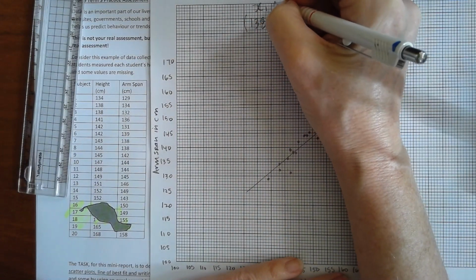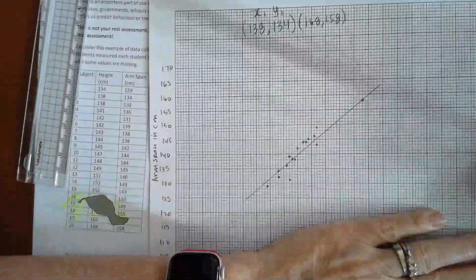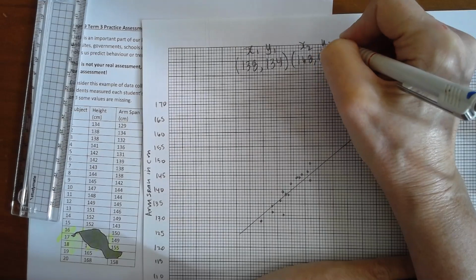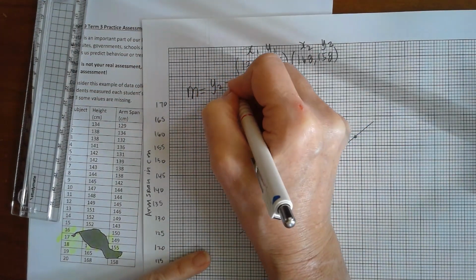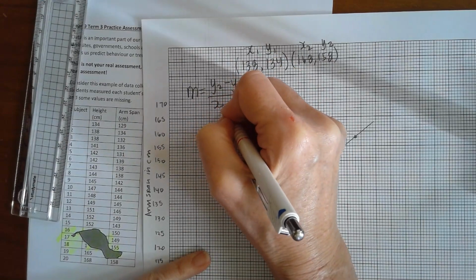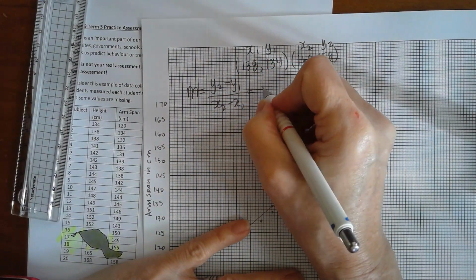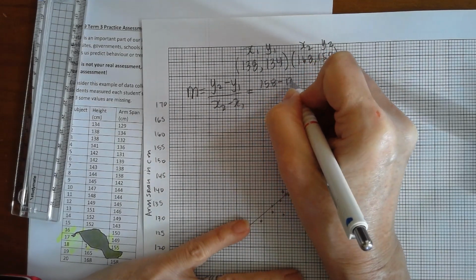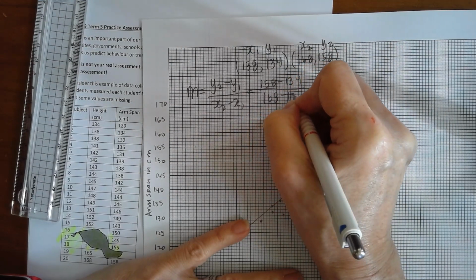I'm writing those points down because now I want to do a line of best fit. To draw a line, I hope you remember from last term, we used these values with our points and a gradient, which was y2 minus y1 over x2 minus x1. So this is good review for your end of year exam. So I'm going to do 158 minus 134 over 168 minus 138.